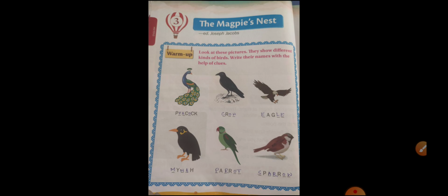Before moving to the question answers, let's recall what we have learned in this chapter. We have learned about the magpie. So who is the magpie, children? Magpie is the name of a bird. Magpie is the name of a clever bird.